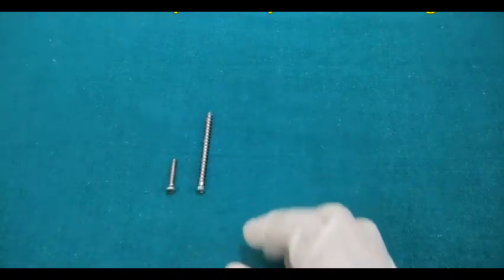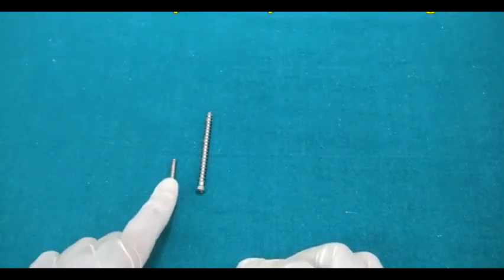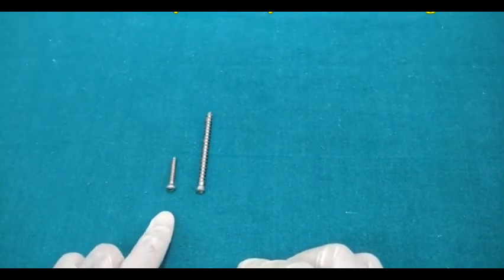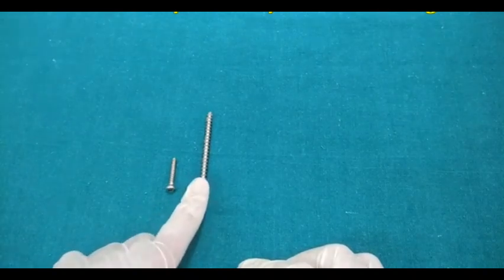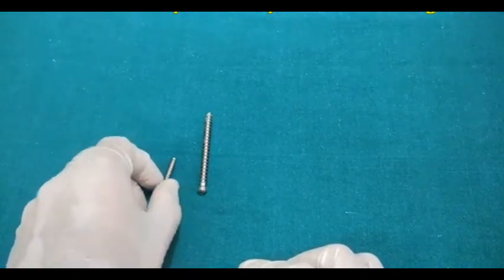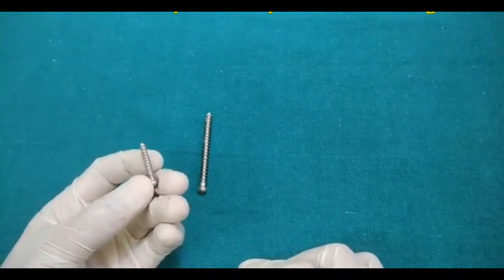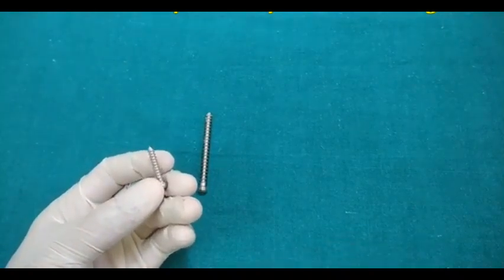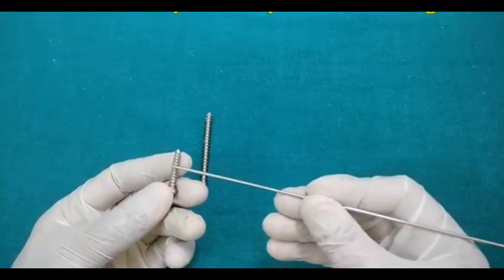One is the cortical and the cancellous. So this one is the cortical screw which is used for cortical bone fixation. This one is the cancellous screw which is used for cancellous bone fixation. The way to differentiate them is based upon the pitch and the thread depth. So if you see carefully, this is the cortical screw.